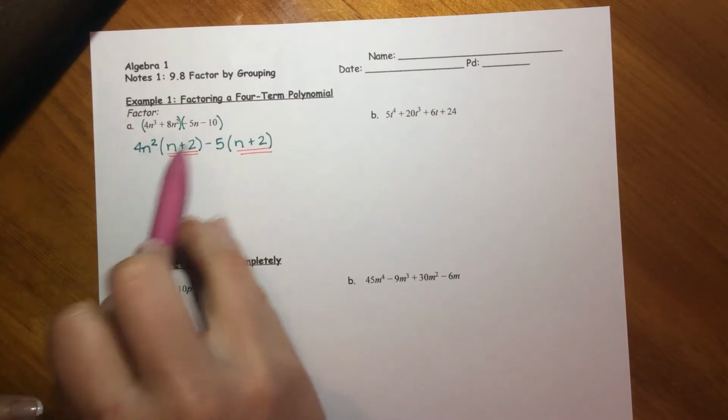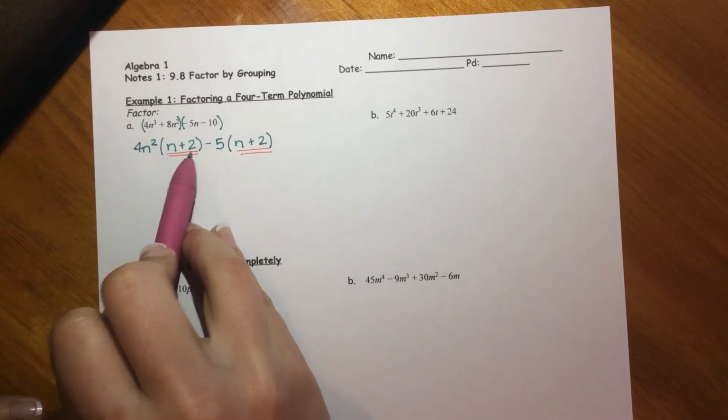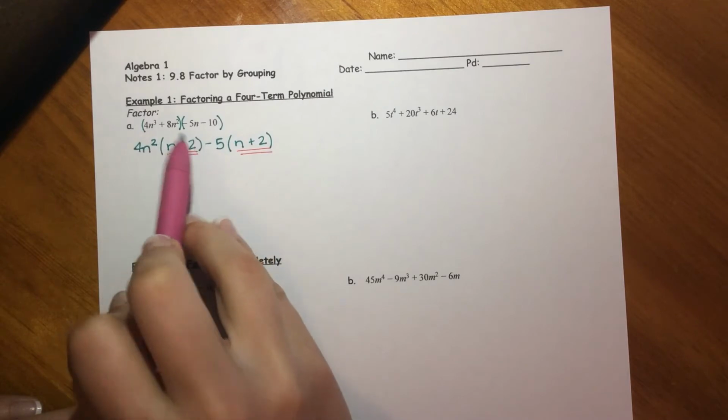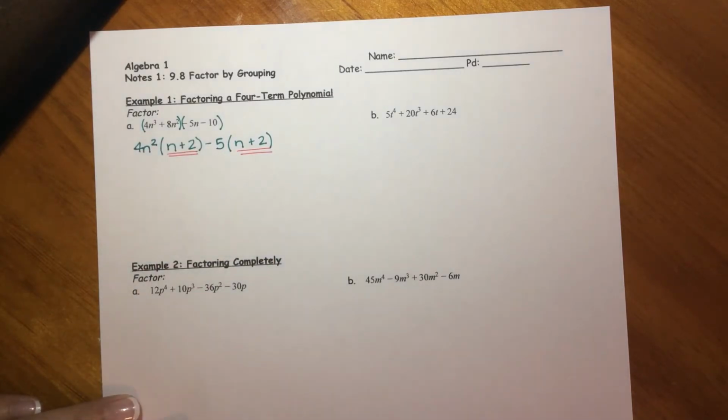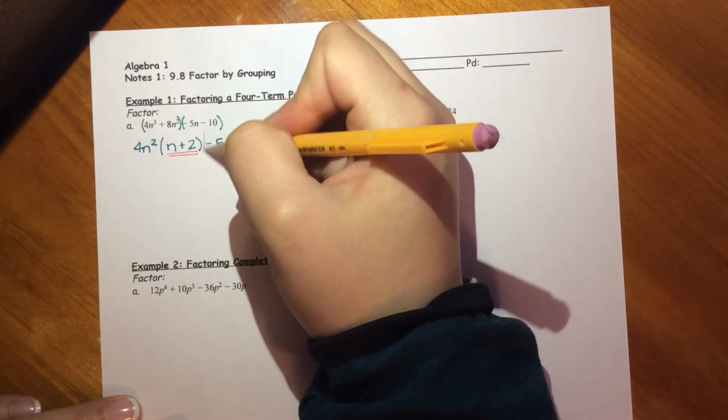Now, n squared, parentheses, n plus 2. This is 1 term, and then negative 5 times n plus 2 is a second term. What do these two terms here have in common? I'm going to use pencil that way I can erase it. I'll try and draw like an invisible line here.